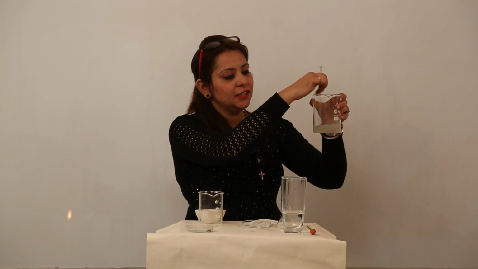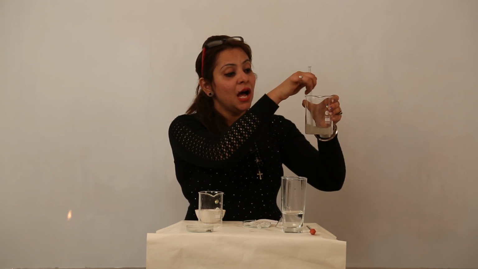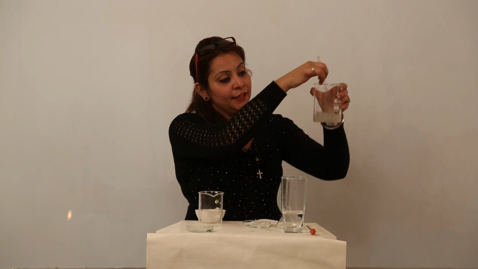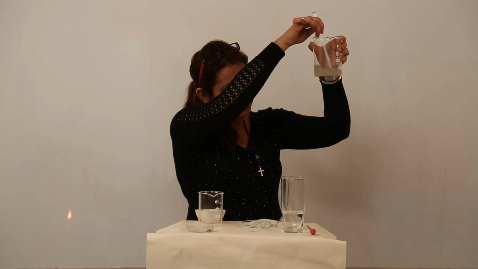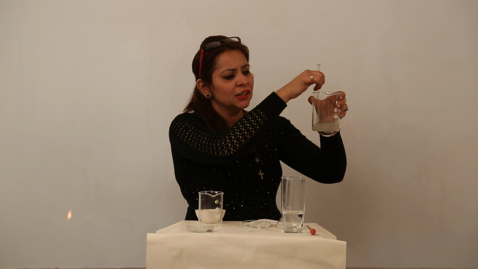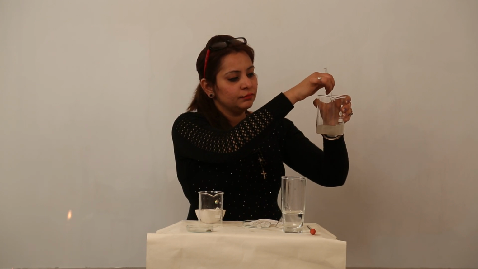What you get to see is the salt particles dissolving in water, because we know salt is soluble in water. Out of the two components, one is soluble, that means the salt is getting dissolved, but the sand is not getting dissolved. You can see it is accumulated at the bottom, but still many particles are suspended in the water as well.